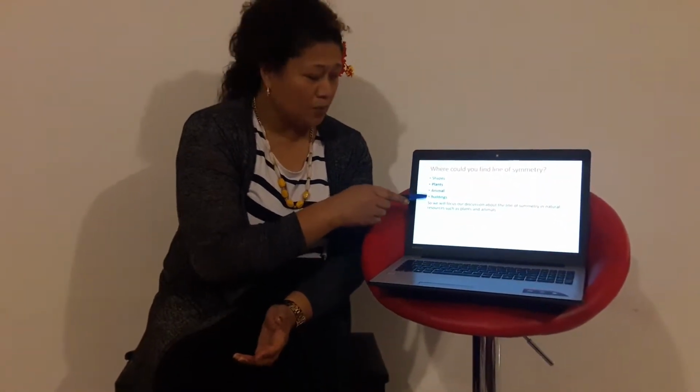Where can we find symmetry? Symmetry can be found in shapes, in plants, animals, and in buildings. So we are now looking at how nature illustrates maths. As it is stated, maths is everywhere. So natural resources represent maths.